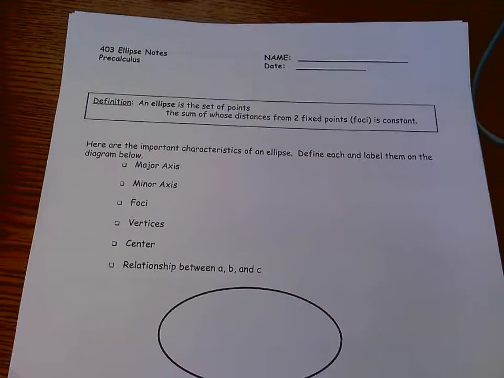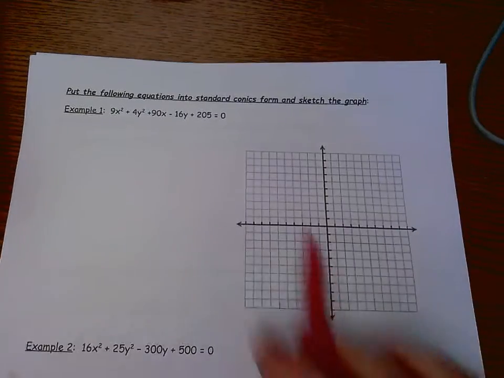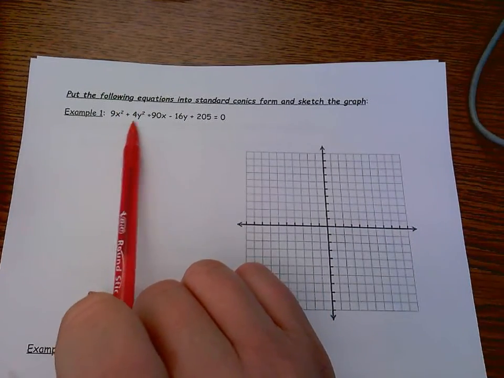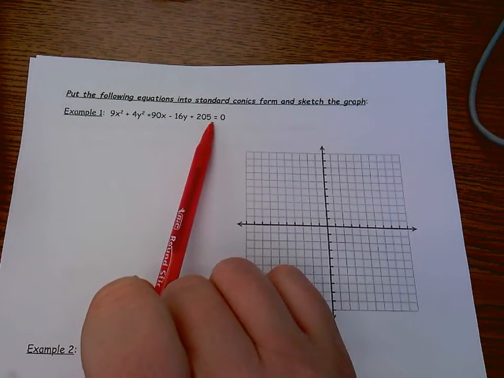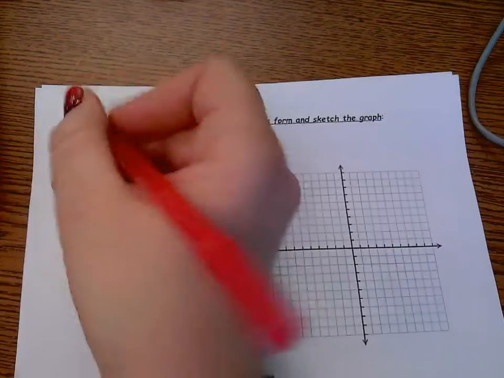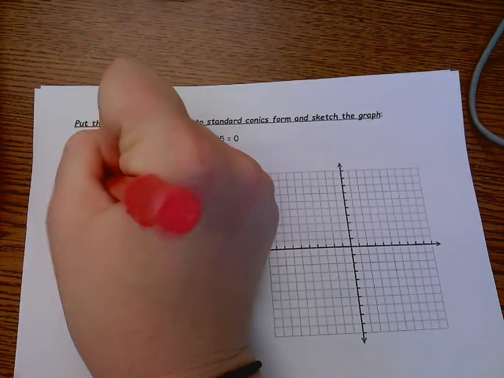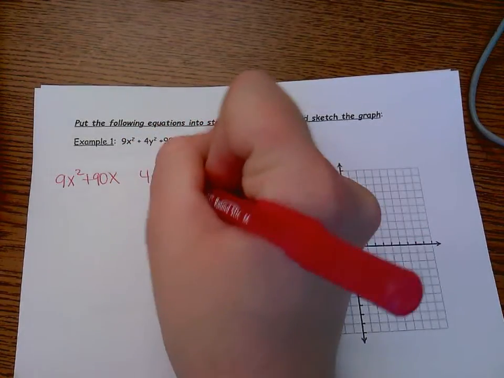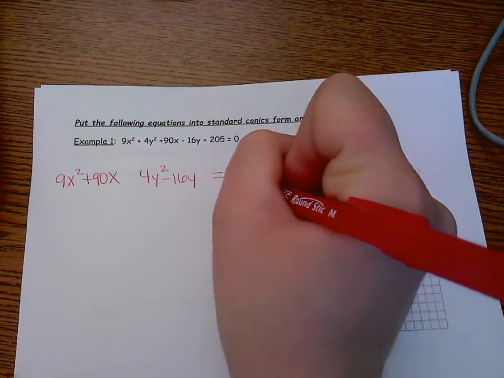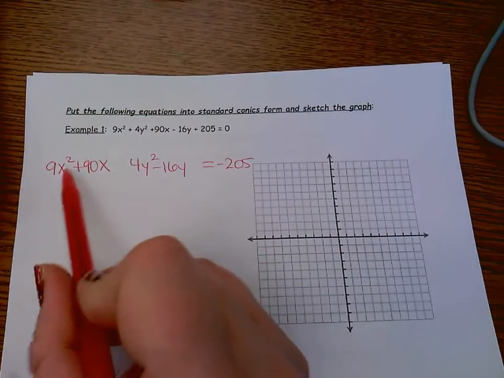So we're going to unpack that as well as these definitions in a minute. So first, I want to do one of the problems on the next page because this kind of ties together what we did last class with completing the square. So we're going to complete the square the same way with an ellipse. So we're going to put together our x terms, 9x squared plus 90x. We're going to put together our y terms, 4y squared minus 16y, and then equals negative 205 on the other side.